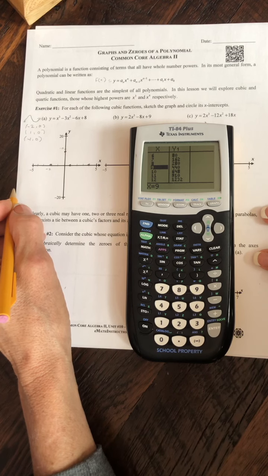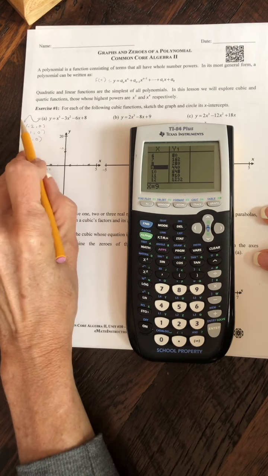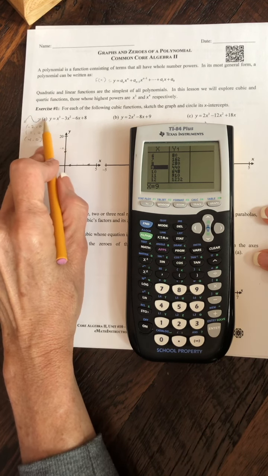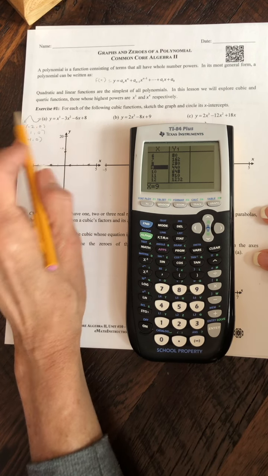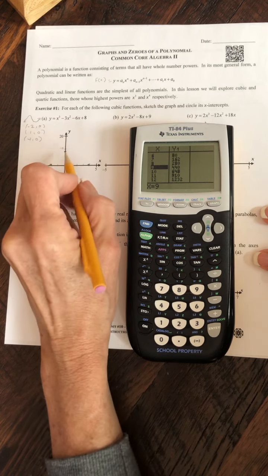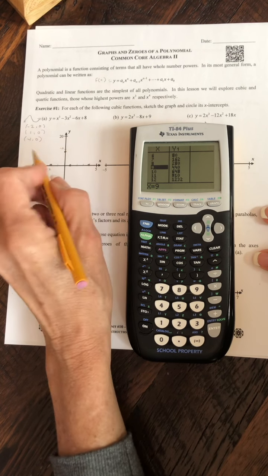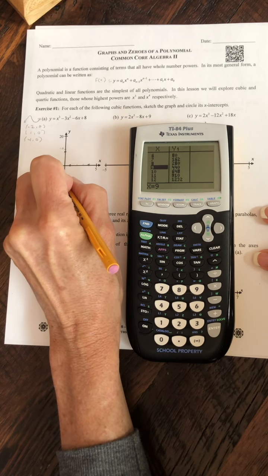And remember, this is just a sketch. So if we're going to draw it and make it look like a cubic that's starting down at negative infinity and ending at positive infinity, it's going to look something like this. And don't forget we found that y-intercept, and that's going to be helpful to us.